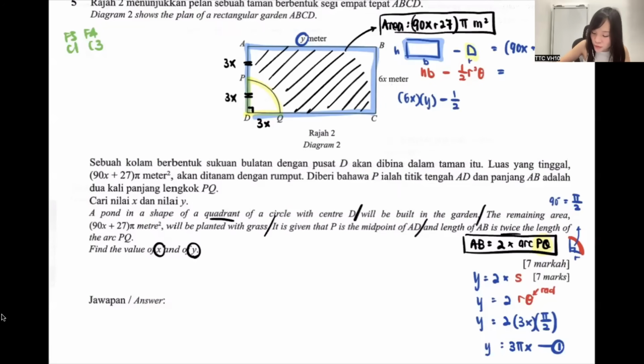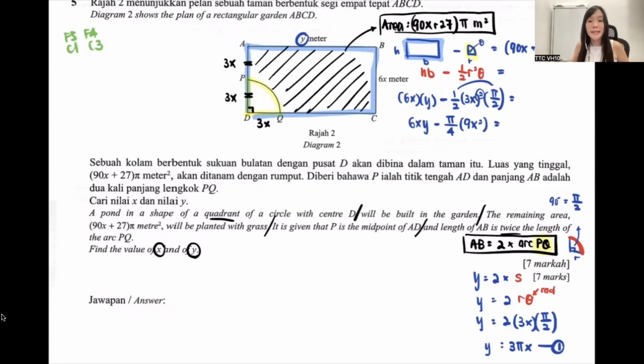The yellow color, guys, the radius, isn't it, is 3x. Put bracket, yeah. And then for the yellow color one, the angle, isn't it 90 degrees? 90 degrees in radians, isn't it pi over 2? That is whatever I get so far. So 6 times x times y, 6xy. Okay, this one, 1 over, no, I should combine. 1 times pi, 2 times 2, 4. This one, squared it, 3 squared is 9x squared. Equivalent to the right side one. Okay, so this one, 6xy minus, open bracket, isn't it 9 over 4 pi x squared, equivalent to 90x plus 27 pi.